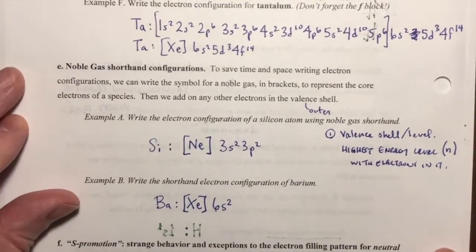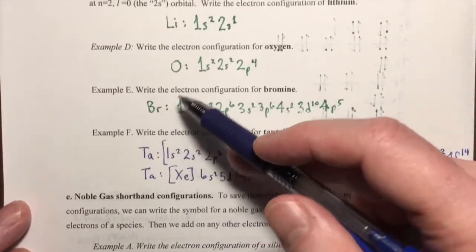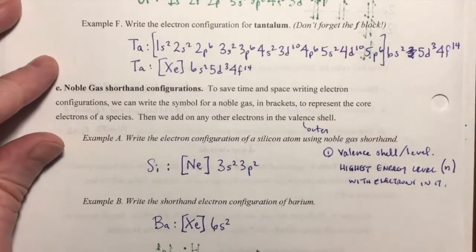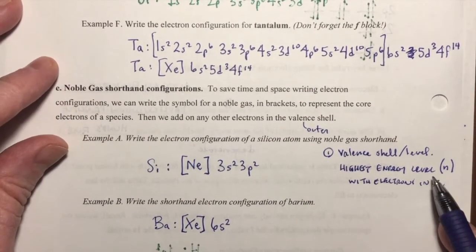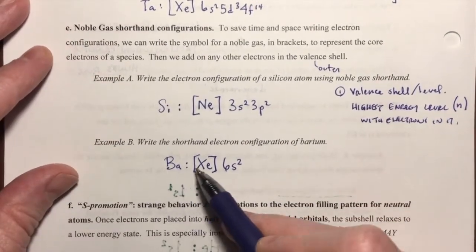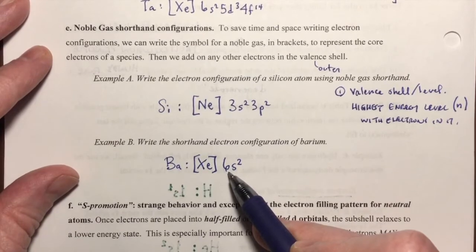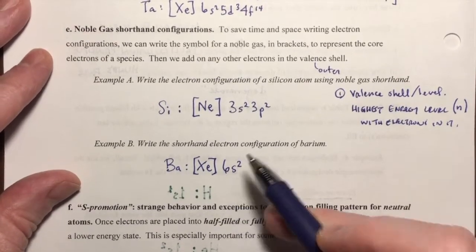So let's take a look back at some of the work that we've done. If we look at barium, silicon, tantalum, bromine, oxygen, and lithium, we can readily see that the highest N level, the highest energy level that has electrons in it, the valence level for barium is the N equals 6. So a valence shell or valence level is always an N value. So the highest N value, the valence level for barium that has electrons in it is the N equals 6.